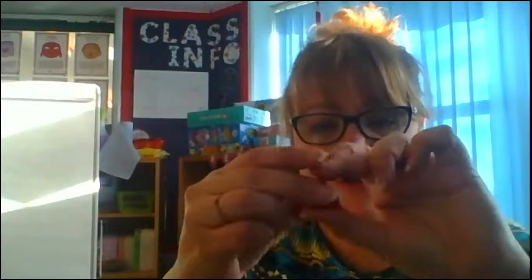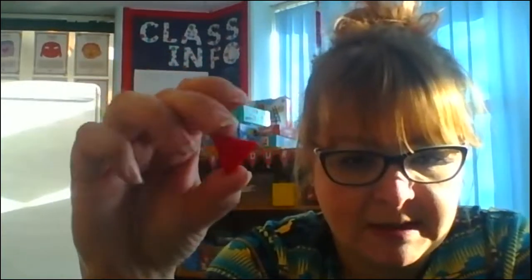Then I have also got a triangle, it's a bit small, this one, but I haven't got a large one. This one's a triangular based pyramid, so you can see that all the faces on there, although it's quite small, they're all triangular.